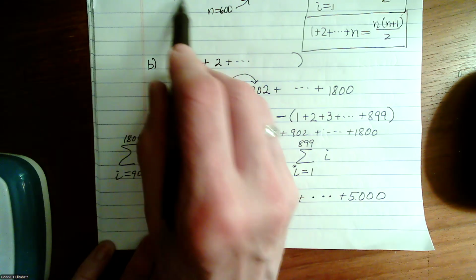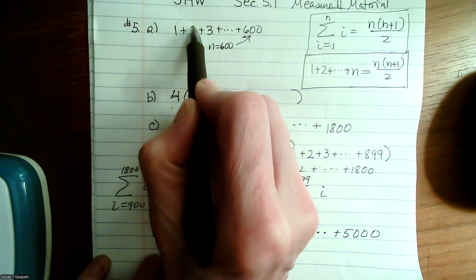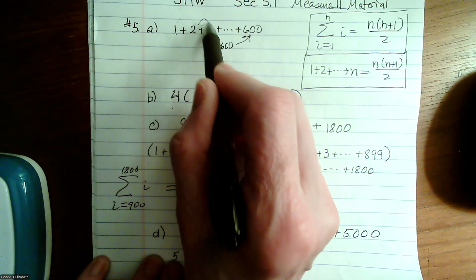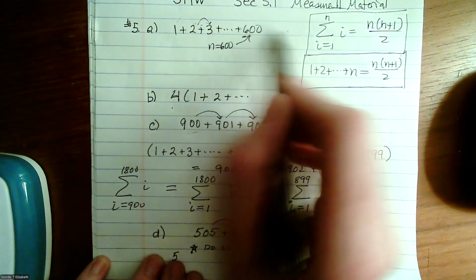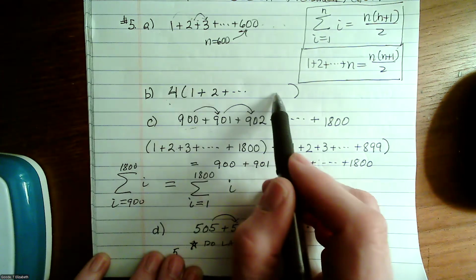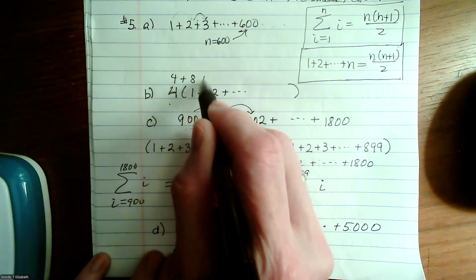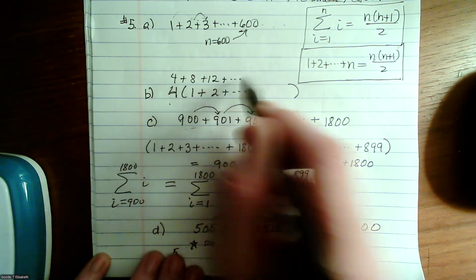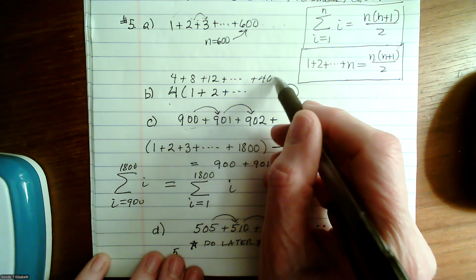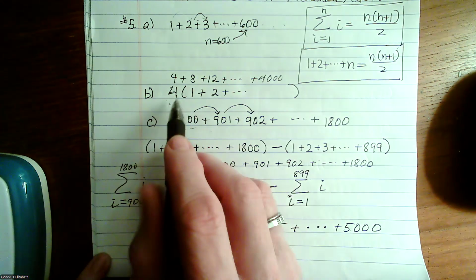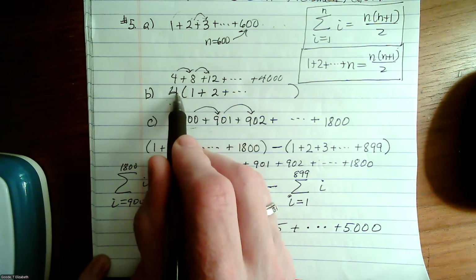See here, we didn't need to do anything. These are all 1 apart, and it just started at 1 and ended at n. So there was no big deal here. The second one, B, I think it was 4 plus 8 plus 12 plus up to, I don't know, something like 4,000 maybe. Well, these are jumps of size 4. So you pull out the 4.